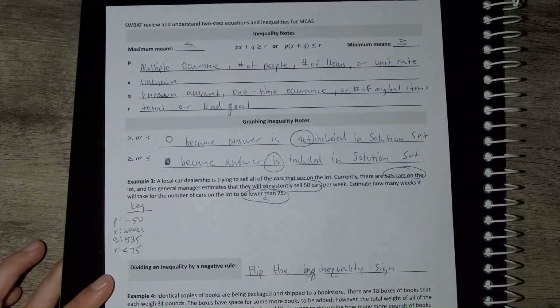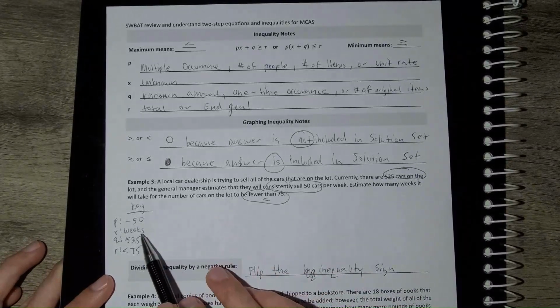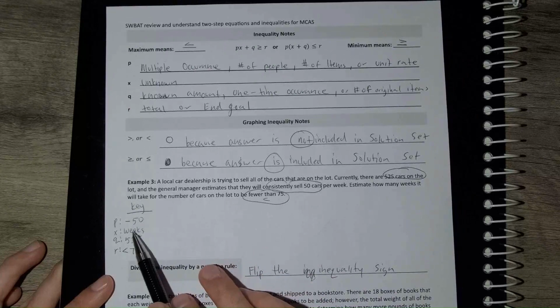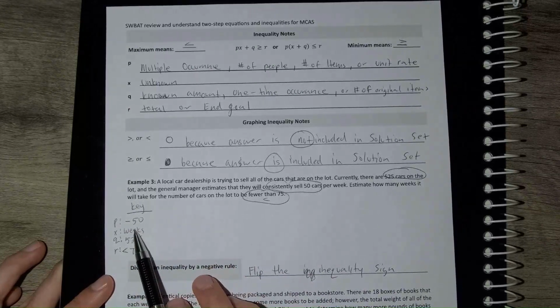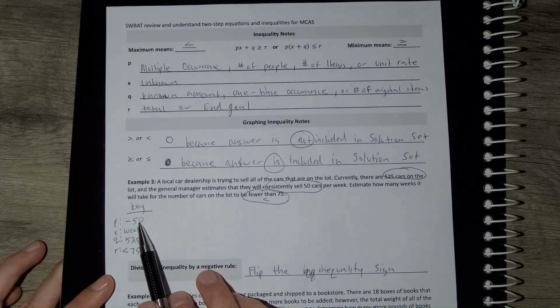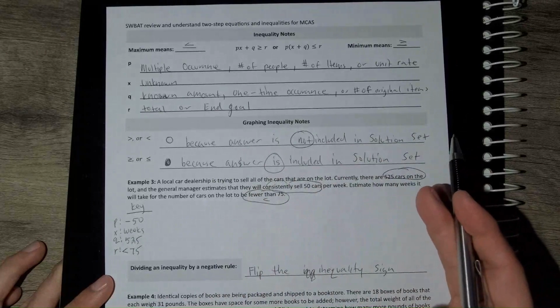And so let's make our equation. Let's ask ourselves, is X and Q connected with P, or is it really just P and X that are connected? Well, each week we're selling 50 cars. That tells me that P and X are connected and that Q is kind of a second piece to that.